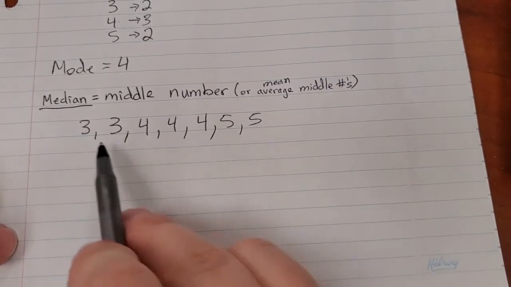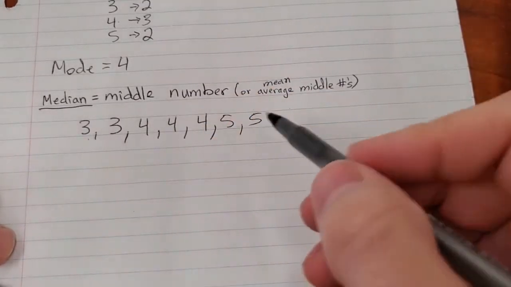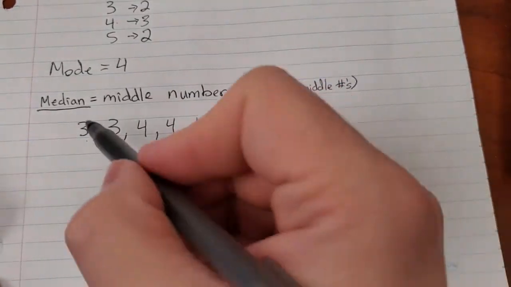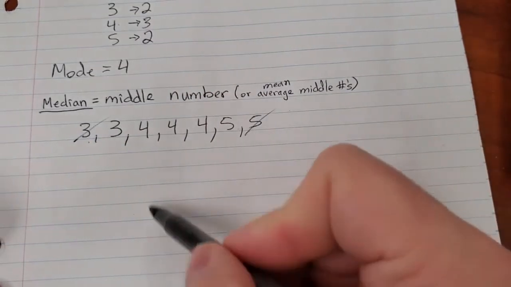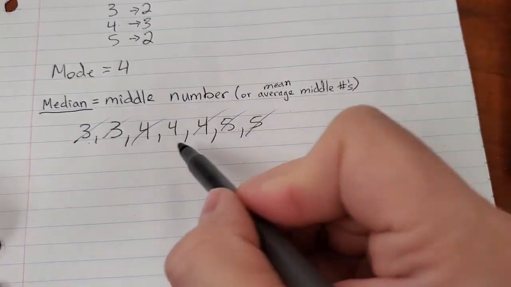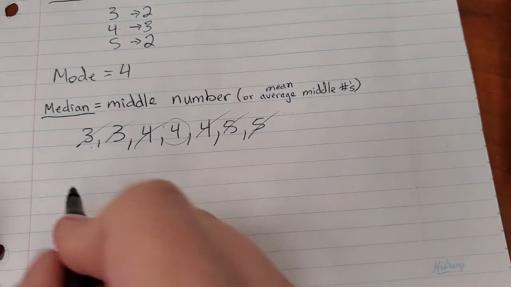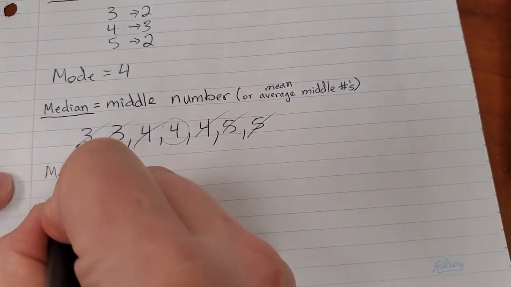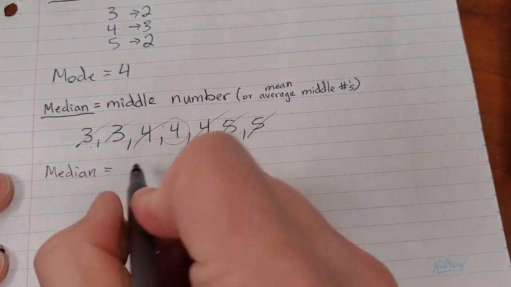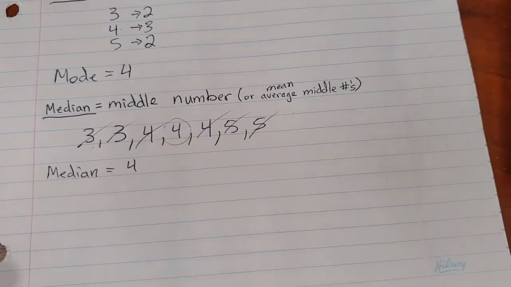So I've put them from least to greatest. I still have my 7 numbers. One way you can do it is just take off one from each side until you get to that middle number, and that middle number will be your median. So median is 4.